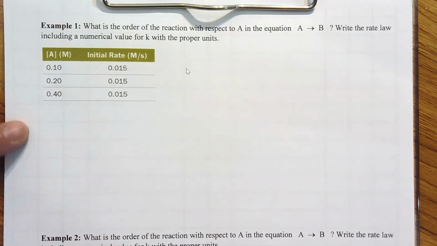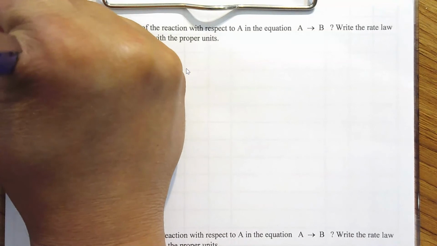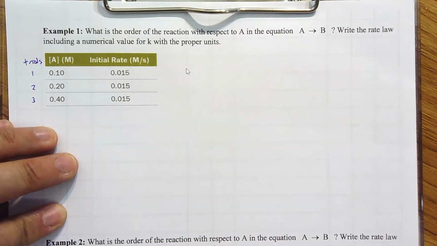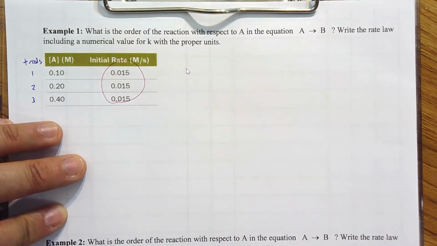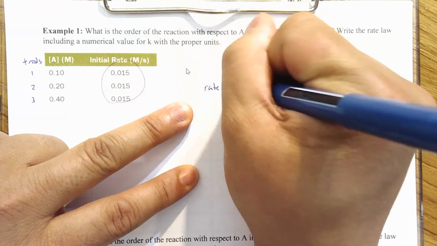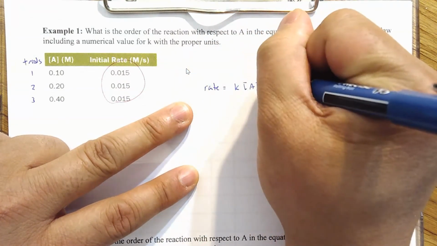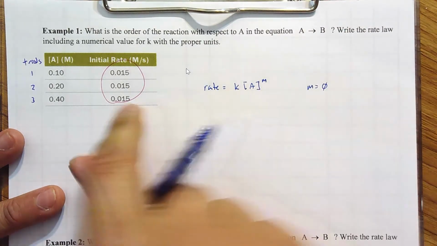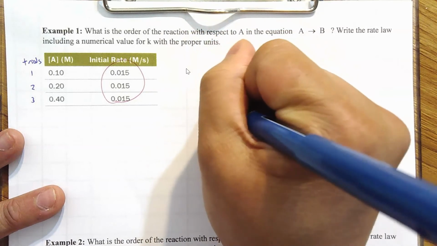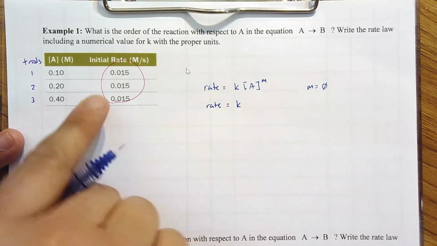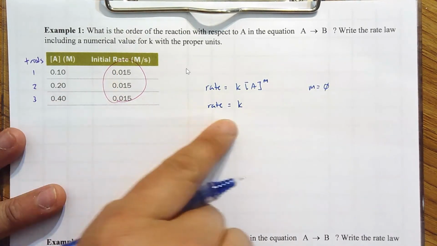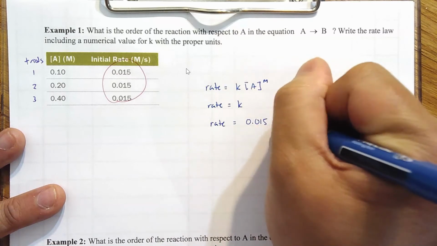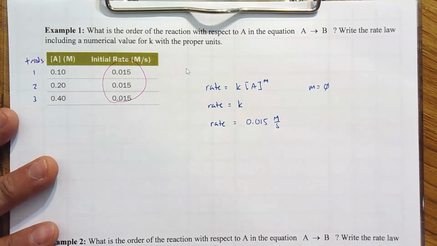So this is easy because, again, we have multiple trials. So think of it as trials or experiments 1, 2, and 3. And as the concentration changes, you notice that the rate doesn't change. So initially you would say rate equals k[A] to the m, and we don't know m. But because the rate doesn't change, we're going to say m equals 0. It's 0th order. It's independent. And really, rate equals k. So what is k? Well, if this is the rate, and rate equals k, then k equals 0.015 molarity per second. It became easy because the order was 0.